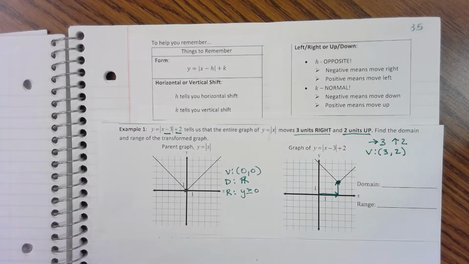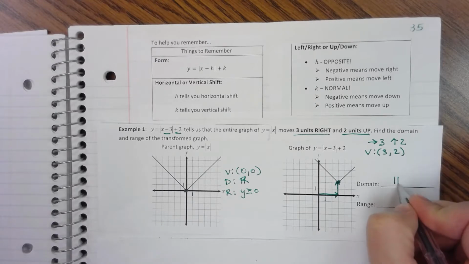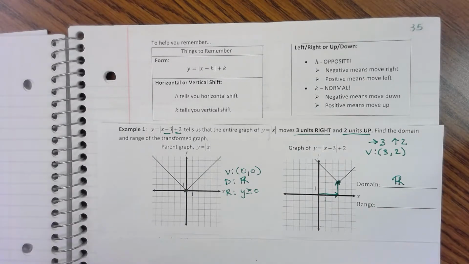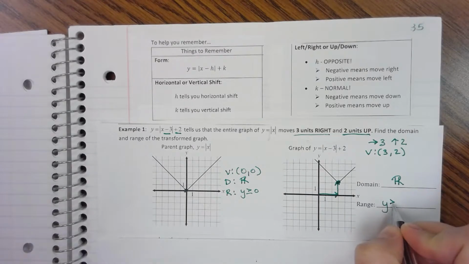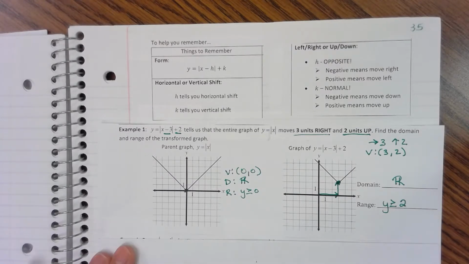But it's not going to change anything in terms of the x values, so they're still going to stay all real numbers. What it did, though, was move my y value from 0 up to 2, because notice there isn't anything down here on the graph. So my range is now y is greater than or equal to 2. So when you have an absolute value function, the domain is never going to change. What's going to change is your range is going to either move up or down. Let's take a look at another example.